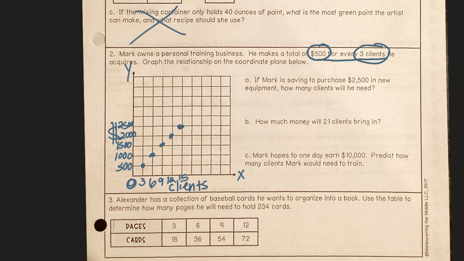A says if Mark is saving to purchase $2,500 in new equipment, how many clients will he need? Well, based off of my graph and the information that I've placed on my graph so far, I know that if Mark has 15 clients, he will make $2,500. Okay, just because I took my initial ratio of 3 to 500 and I multiplied that by 5. I scaled up by 5.